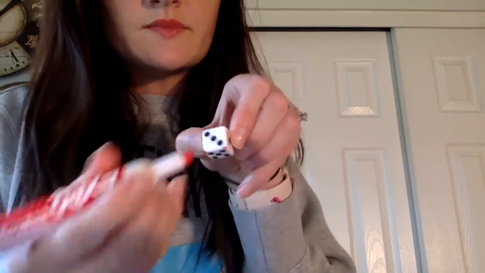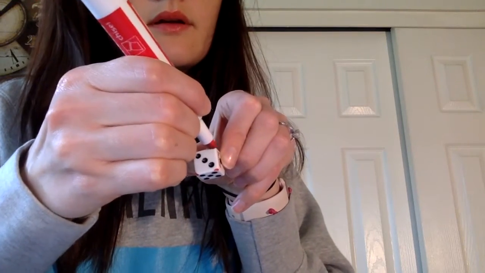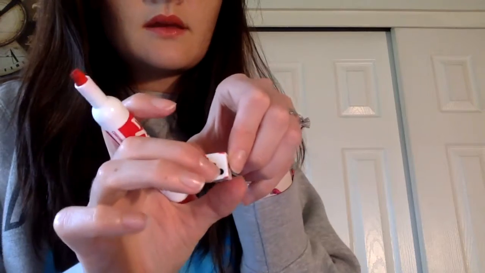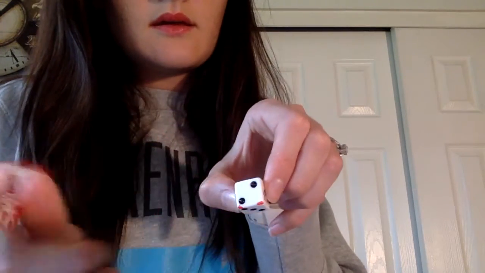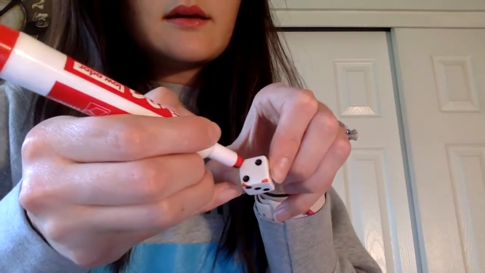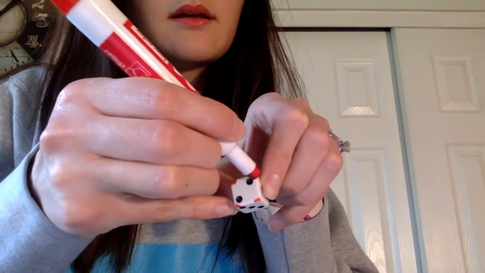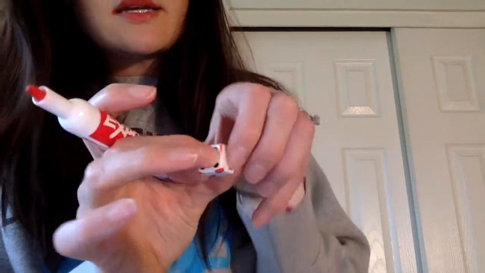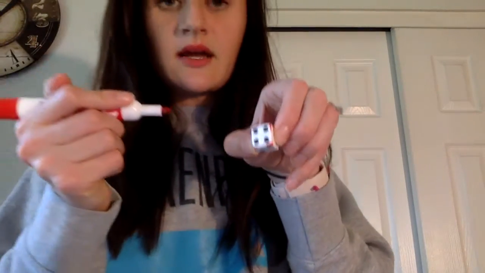Flip it. We counted those bottom two already, so we have 5, 6, and 7, 8. And if we flip it again, we'll notice that we already counted all the vertices on that side. So we have 8 vertices.